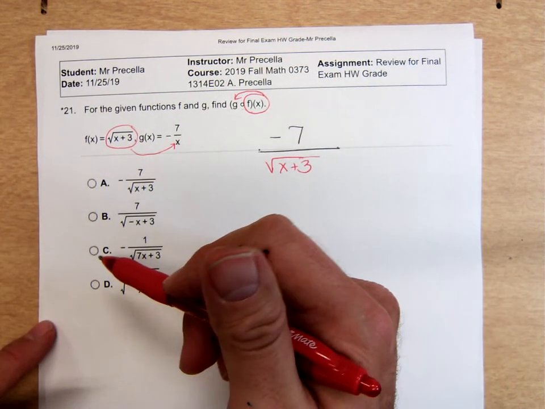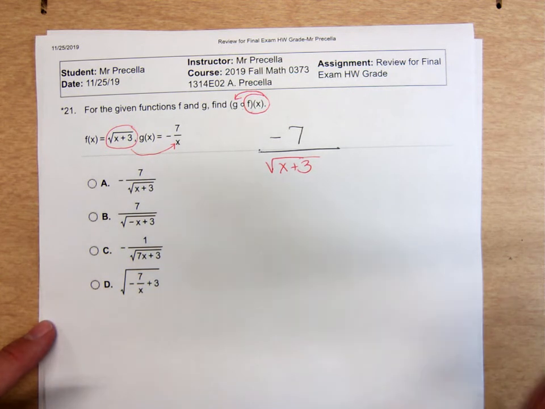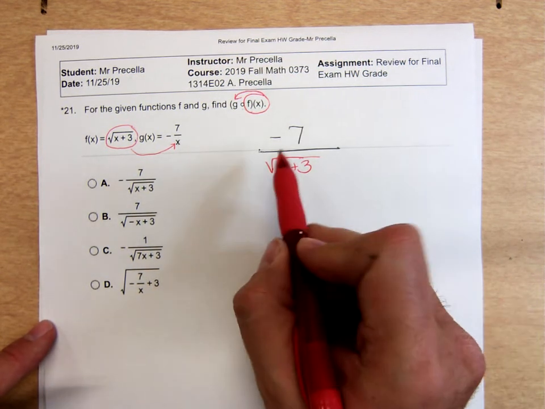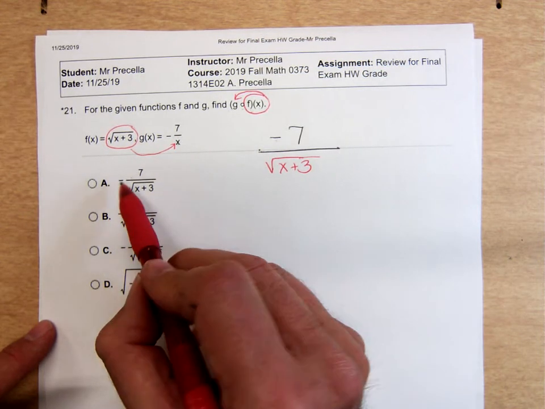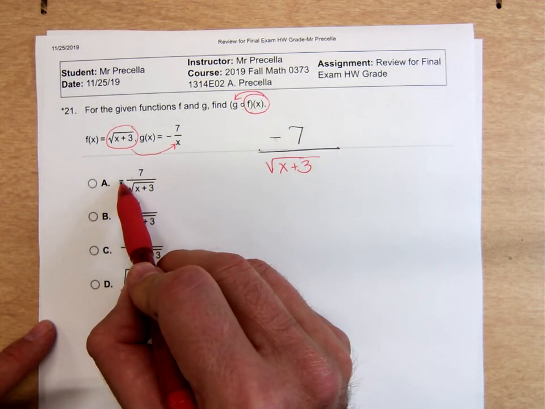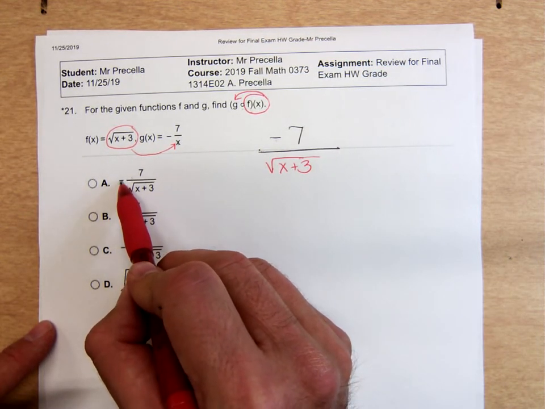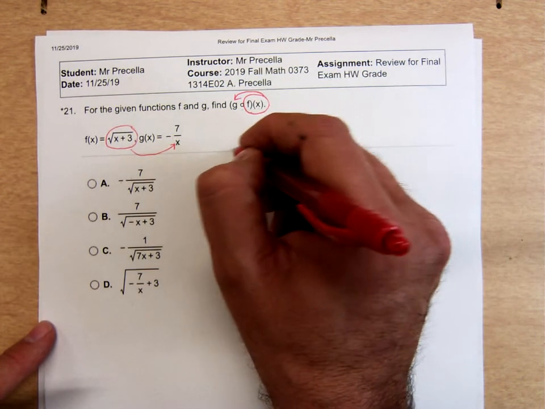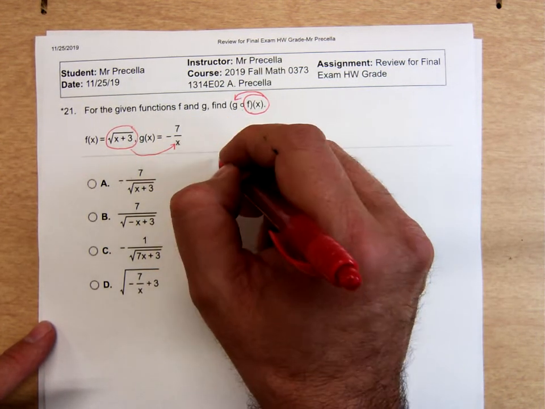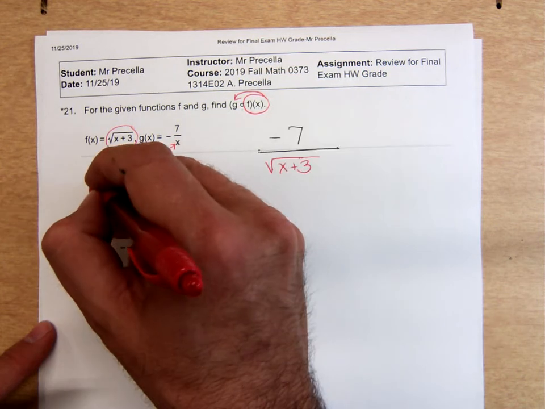So, okay, which one is it? I put the negative up on top. This is multiple choice. It looks like they put the negative there in front of the fraction. And that's what I should have done, was put the negative there because it was in front here. I'm not sure why I put it up there. 21.